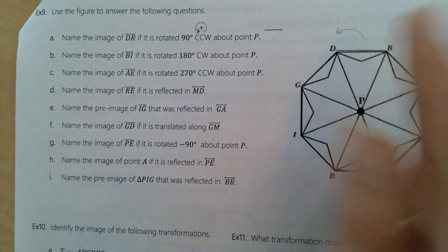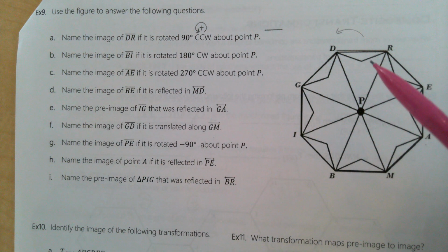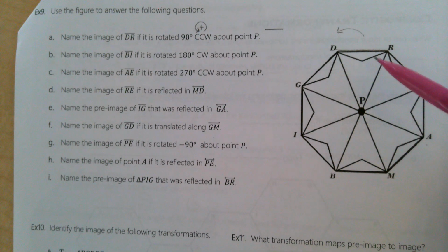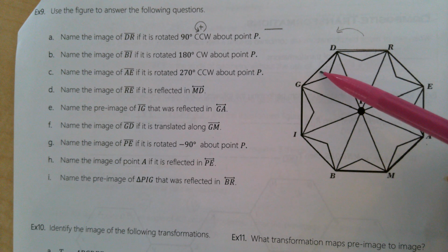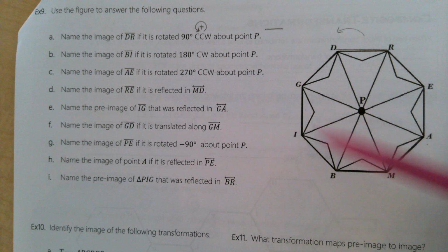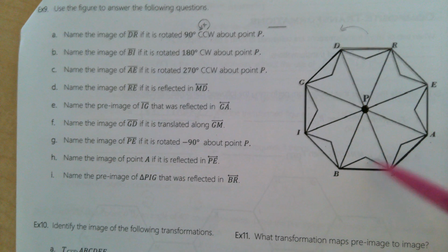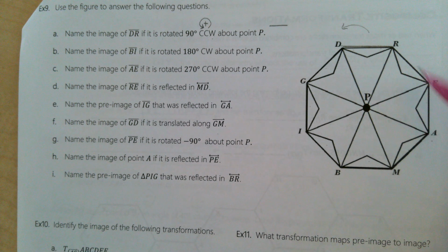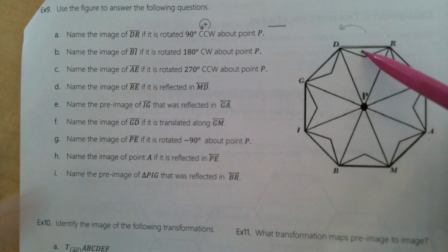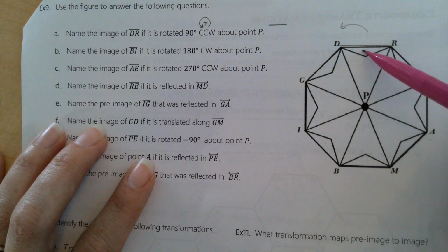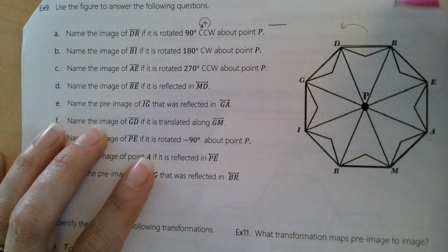Okay, so this kind of goes back to our symmetry. All right, so if we look at this little triangle here, if we rotate it, we can rotate it how many times? 1, 2, 3, 4, 5, 6, 7, 8, right? We can rotate it 8 times, right? So that's an order of what? 8. So this is an order of 8.